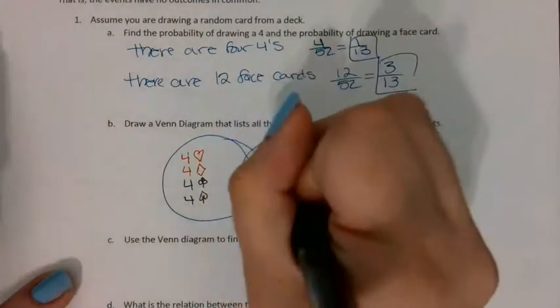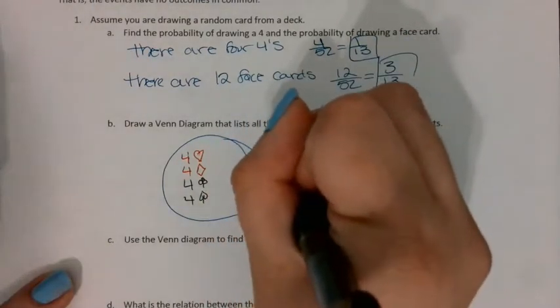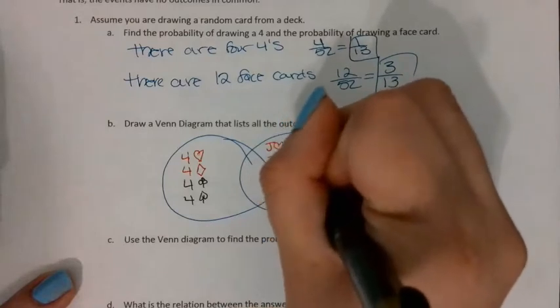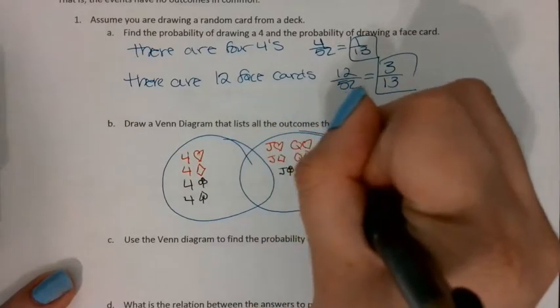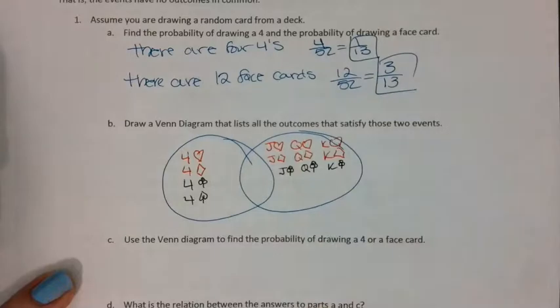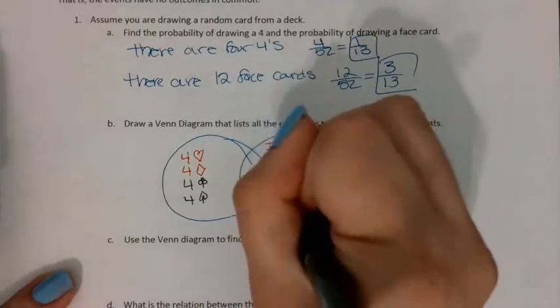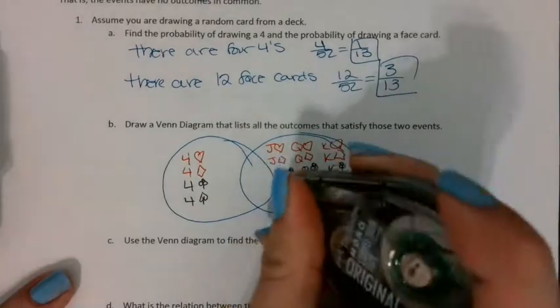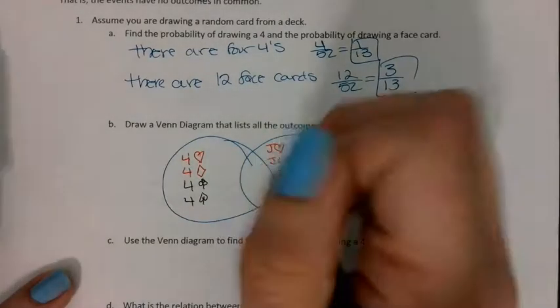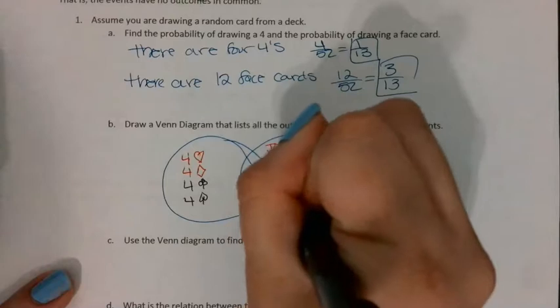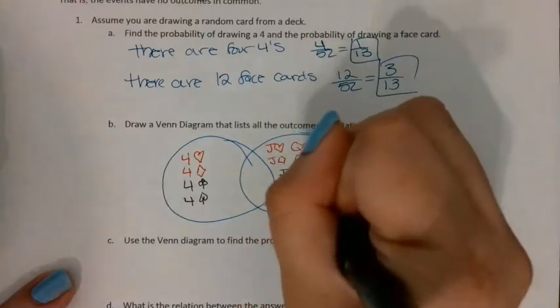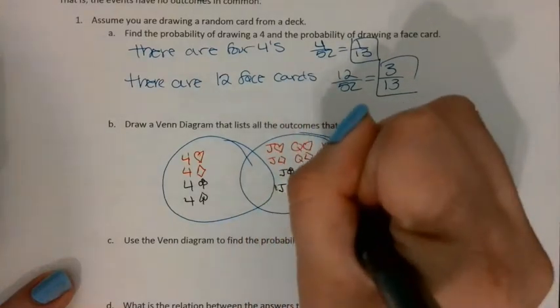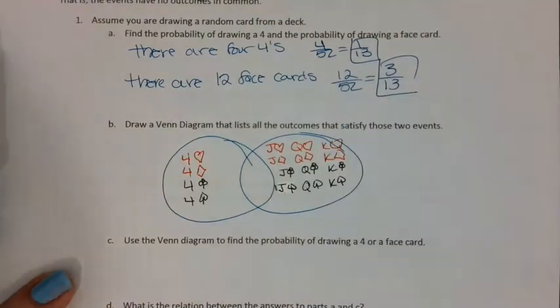Then there's the Jack of Clubs, Queen of Clubs, King of Clubs. Then there's the Jack of Spades, Queen of Spades, King of Spades.